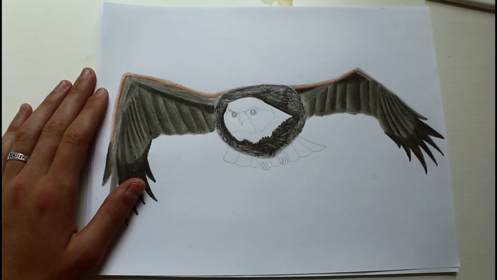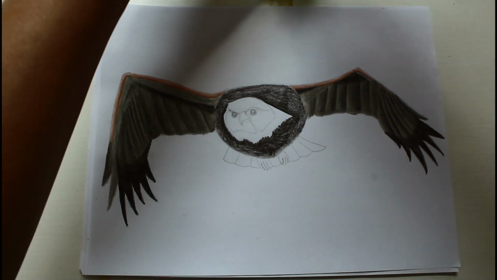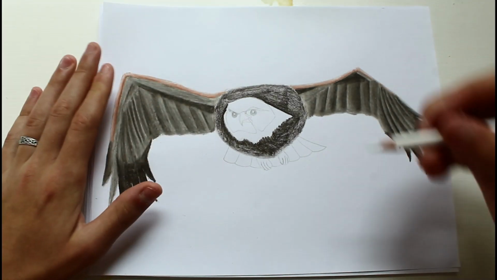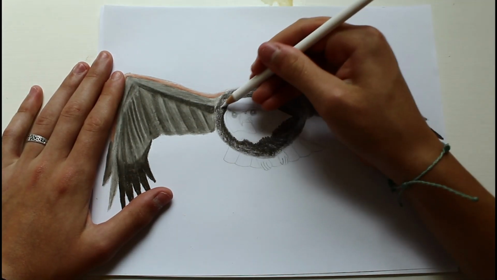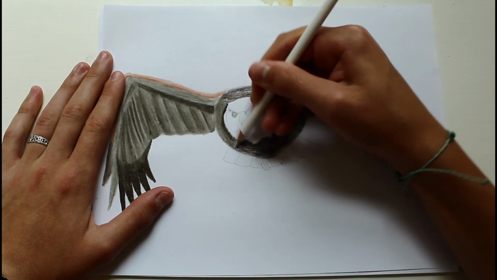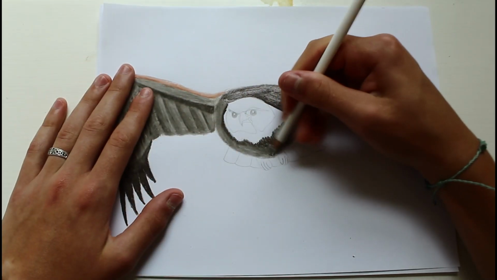Alright, now I'm going to do the same trick I did. Brace yourselves for my very loud pencil sharpener. Okay, and I'm going to do the same thing we did for the wings, where I take my white, or whatever color you want to shade with, yellow, dark brown, light brown.